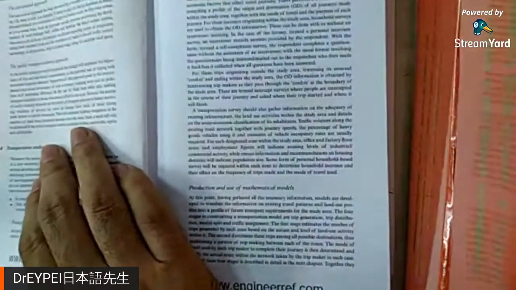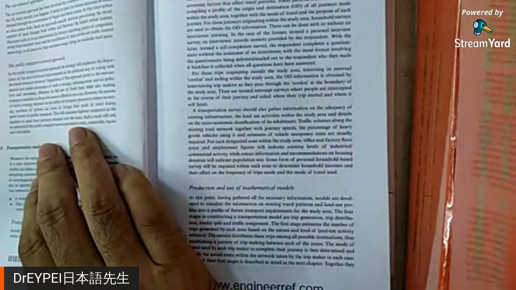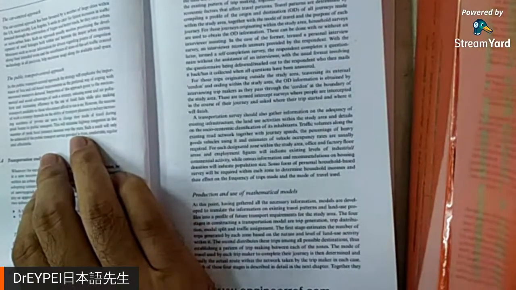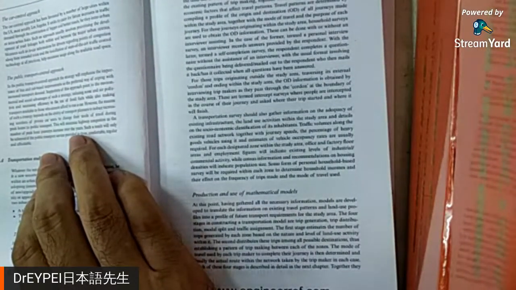Okay? Then the next one, third one, is the car-centered approach. It is being used by a number of cities within the U.S. So LA, which is a most populated area, it seeks to cater for future increases in traffic demand through the construction of bigger and better roads by their interurban or intra-urban links.